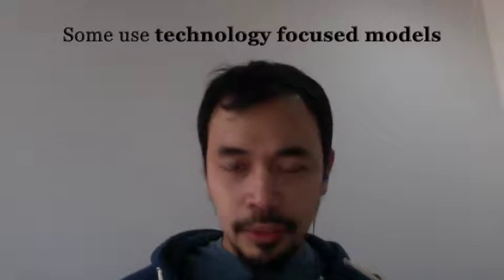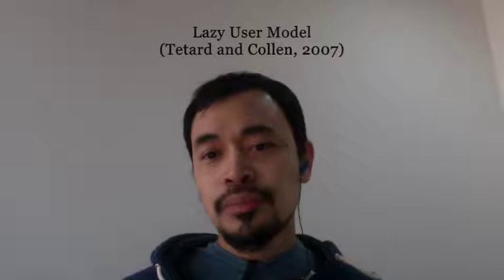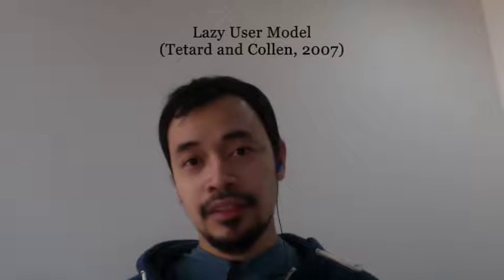And then further, there are more technology-focused models, such as Venkatesh's unified theory of acceptance and use of technology, and Teta and Collins' lazy user model, which is based on using whichever technology is easiest and most convenient.